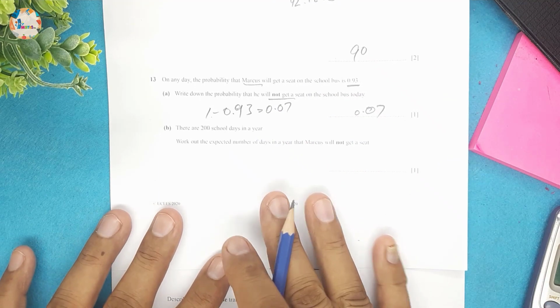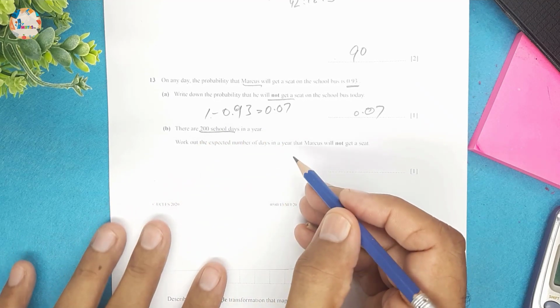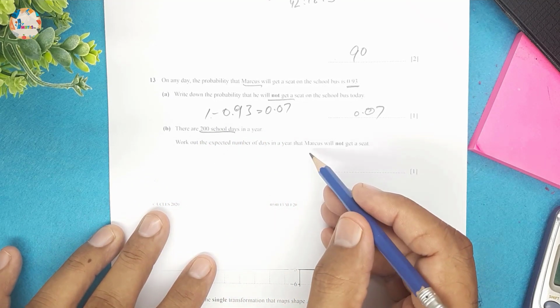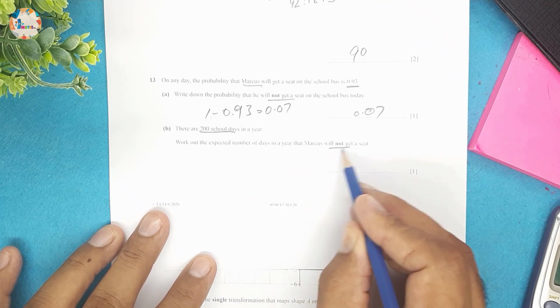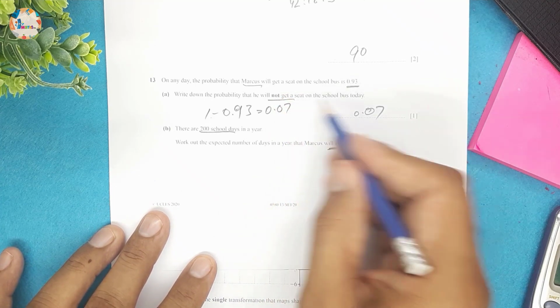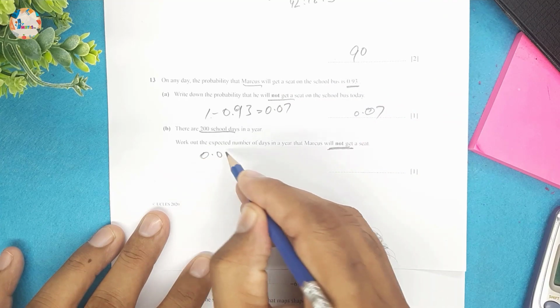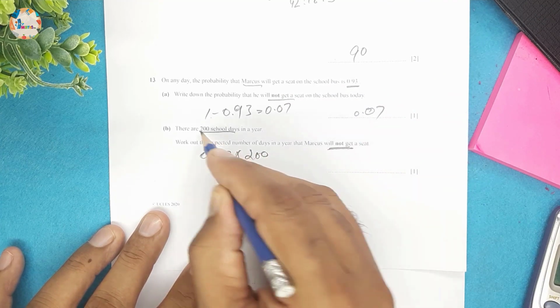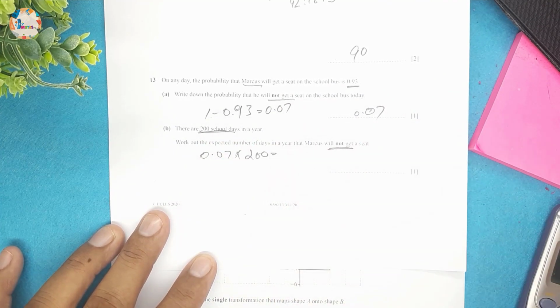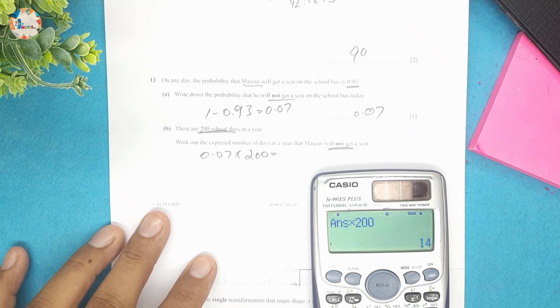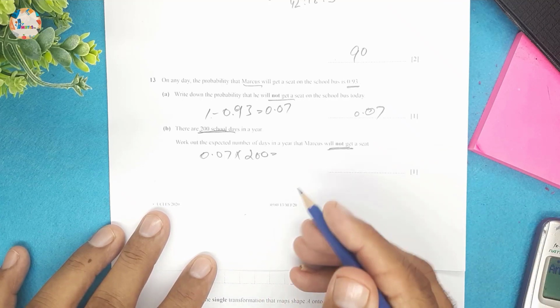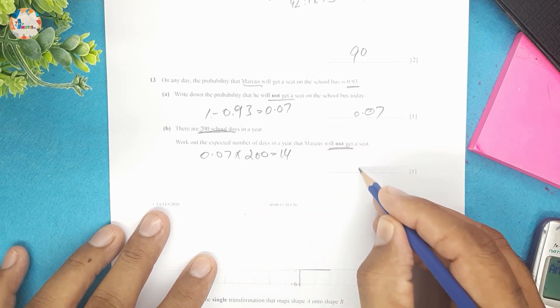Then 13b, there are 200 school days in the year. Work out the expected number of days in a year that Marcus will not get a seat. Not getting a seat is 0.07, so 0.07 multiplied by 200 results in 14. So the answer is 14 days.